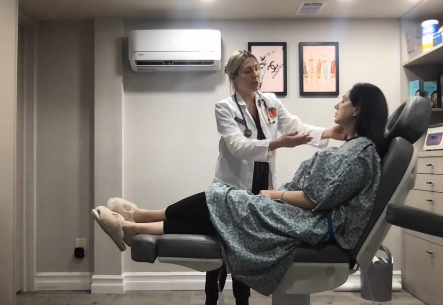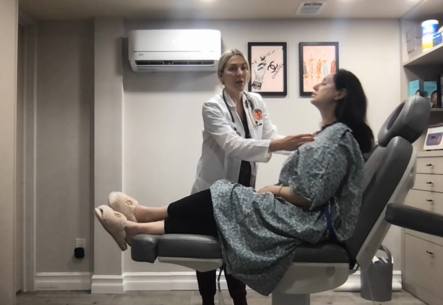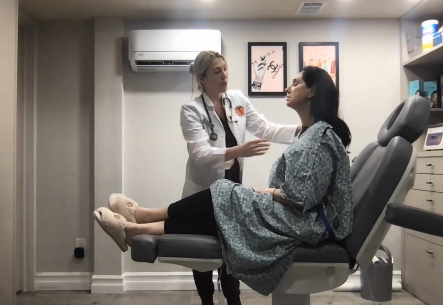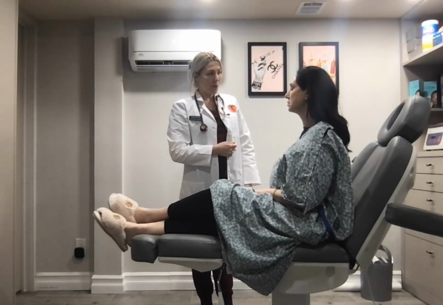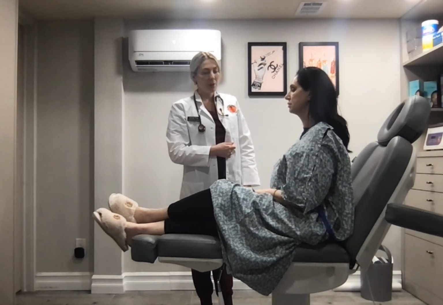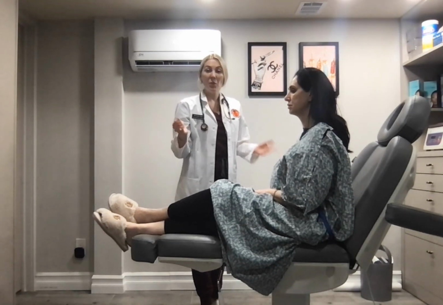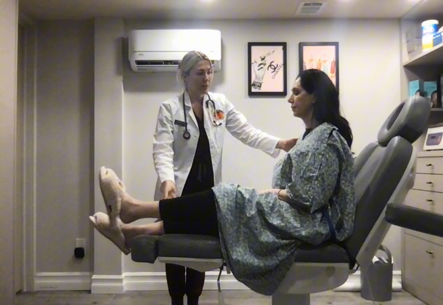Next, we will be moving on to her trachea. Can you please lift your head up for me? Her trachea looks nice in midline. No issues there. Are you experiencing any breathing problems, any shortness of breath? No. Okay, good. So now I'm going to be palpating her carotid arteries.